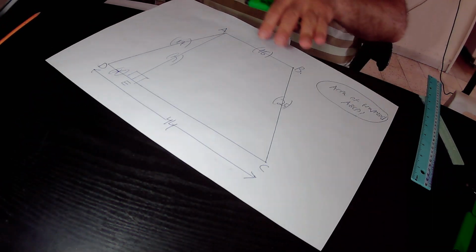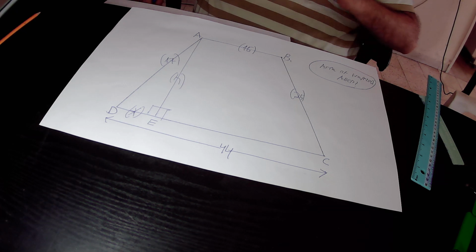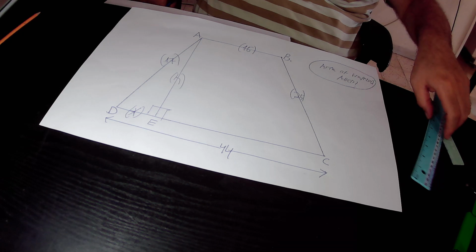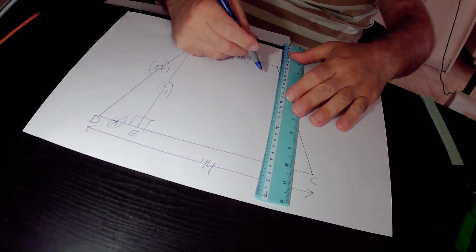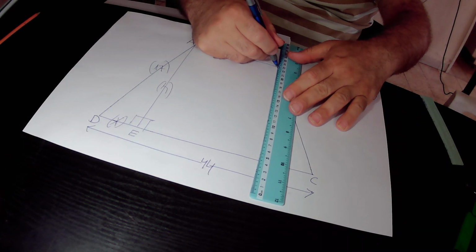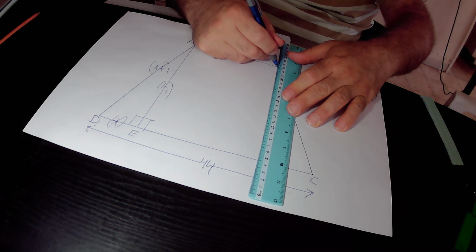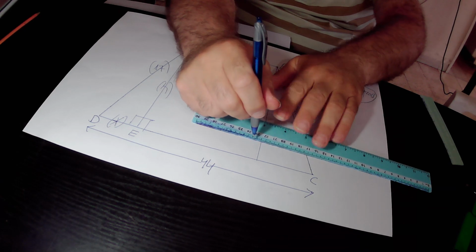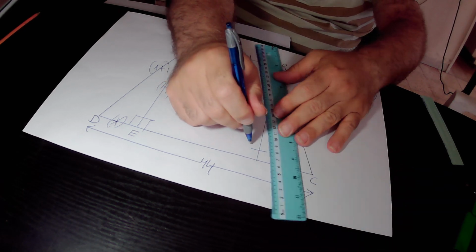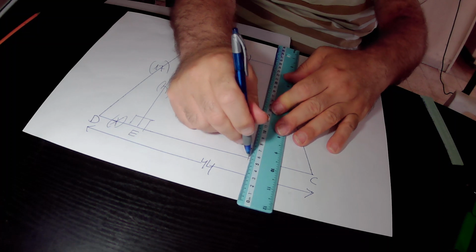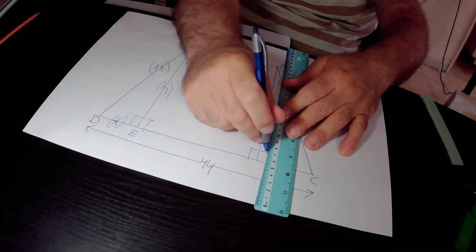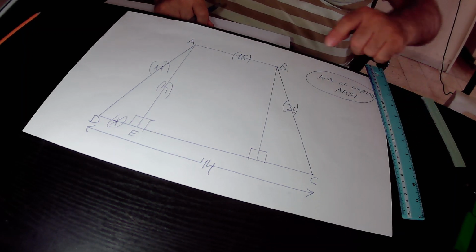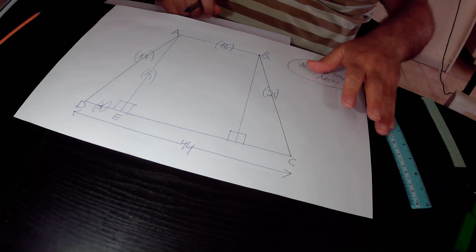In the next step, we will do another construction, that is to say, from this point B, we will draw a perpendicular on DC. So actually this angle equals 90 degrees, and this angle also equals 90 degrees according to our construction. We define the touching point of the perpendicular from point B and DC. This point is point F.